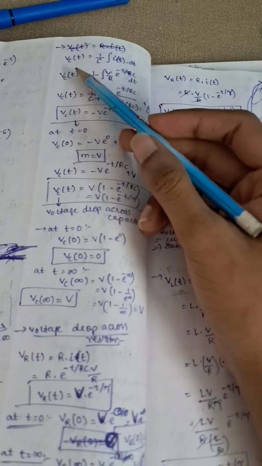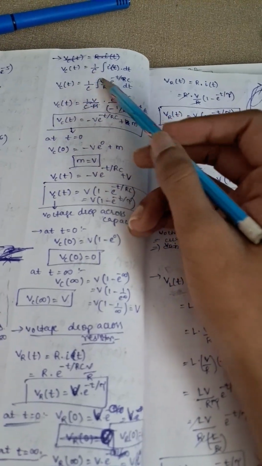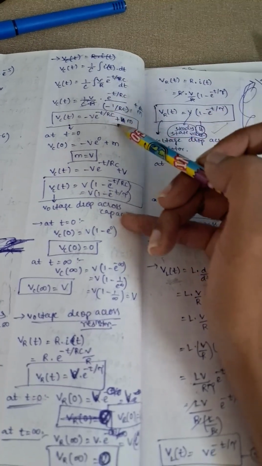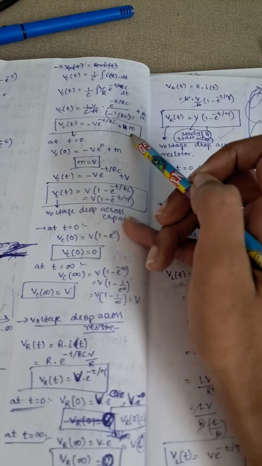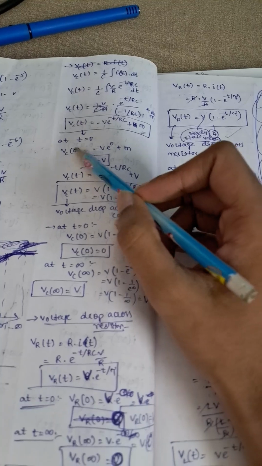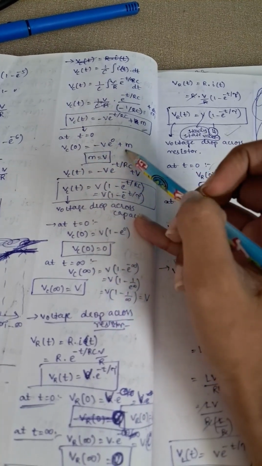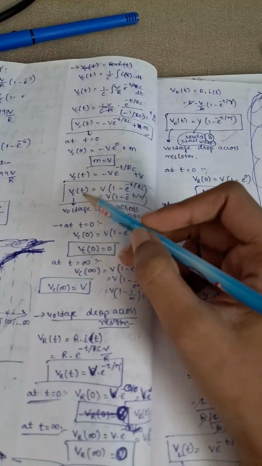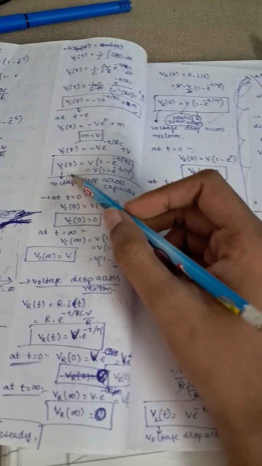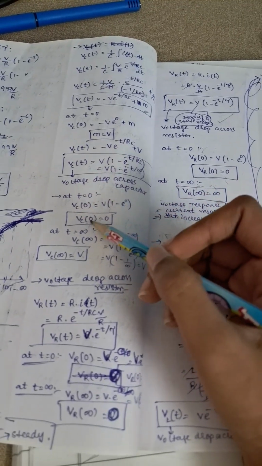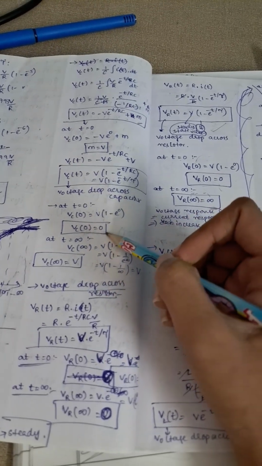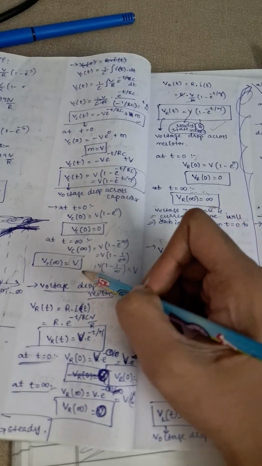Now we need to find VC. The voltage across the capacitor is 1 by C integral I dt. I is V by R into e power minus t by RC, right? Find the integration. After integration you will get an arbitrary constant. To find this constant, at t equal to 0, VC is 0. Substituting, VC of t is V into 1 minus e power minus t by tau. Now VC we found. At t equal to 0, VC of 0 is 0. At t equal to infinity, VC is V.